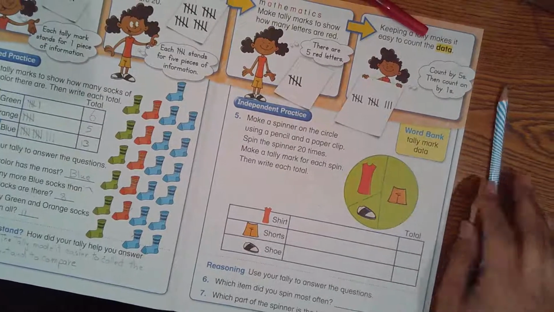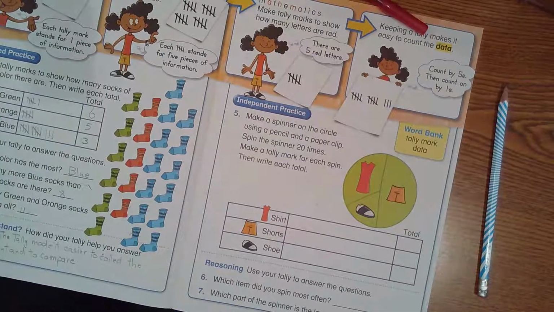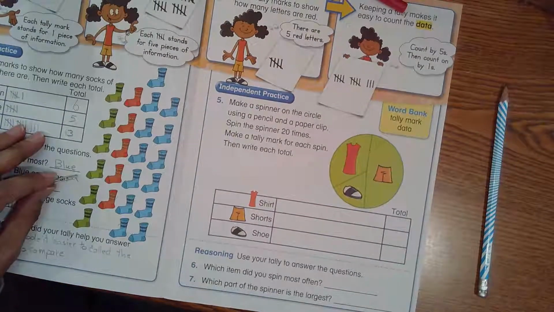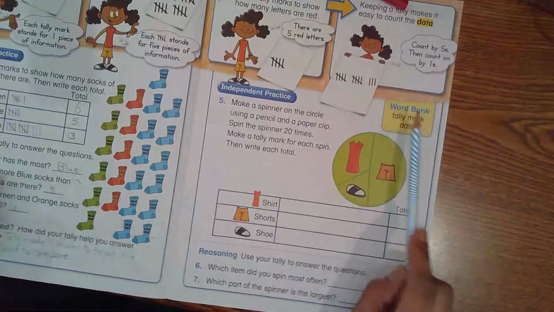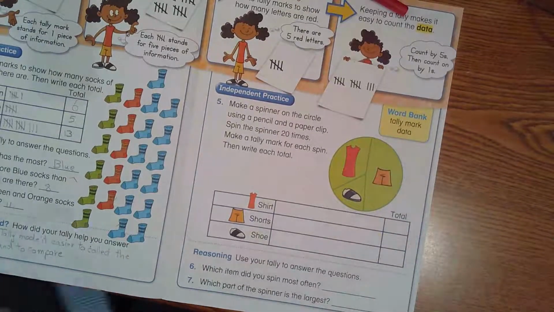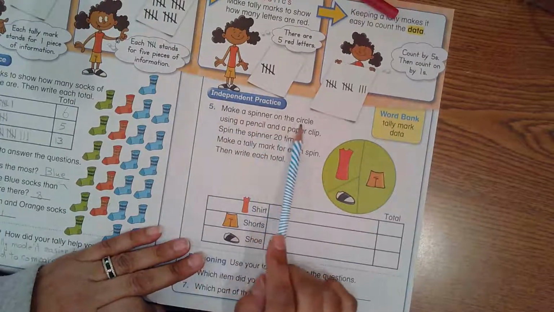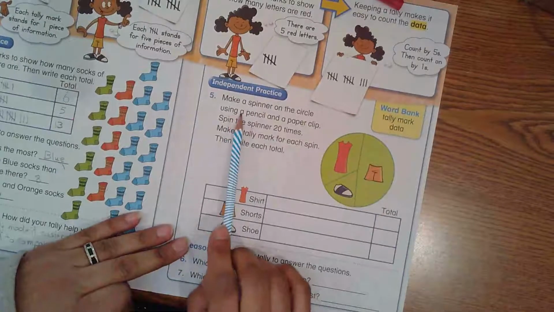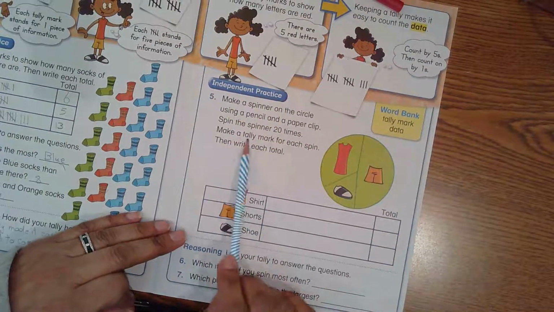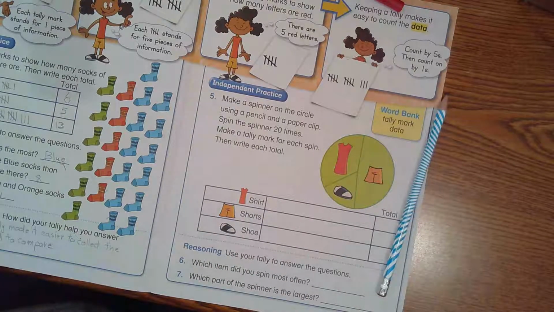So let's go now to page 451 and see independent practice question number 5. Okay, so let's see again the word bank: tally mark and data. All right, let's see independent practice. This is fun. Make a spinner on the circle using a pencil and a paper clip. Spin the spinner 20 times, make a tally mark for each spin, then write each total.